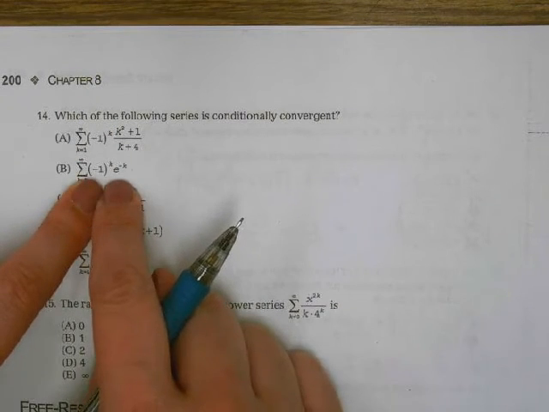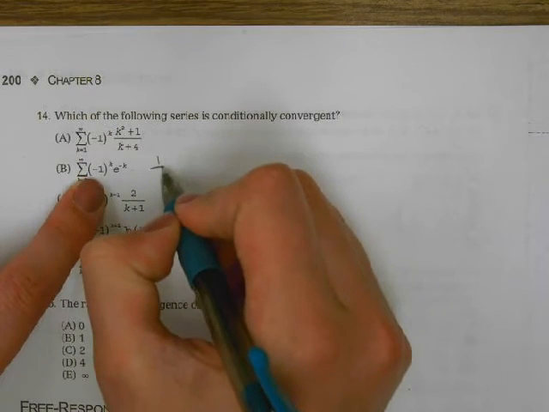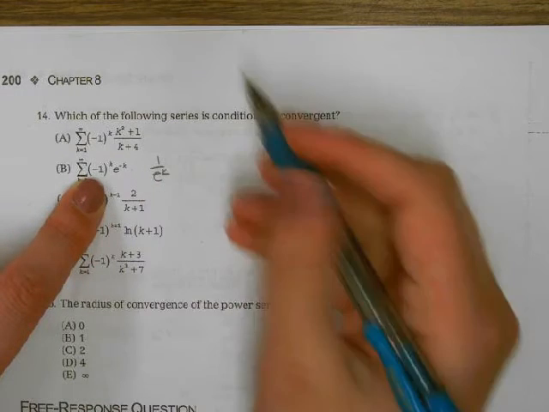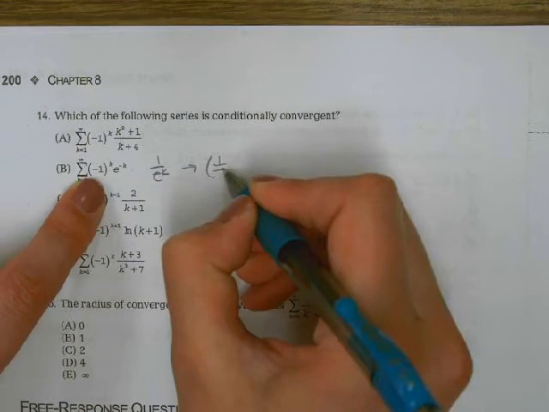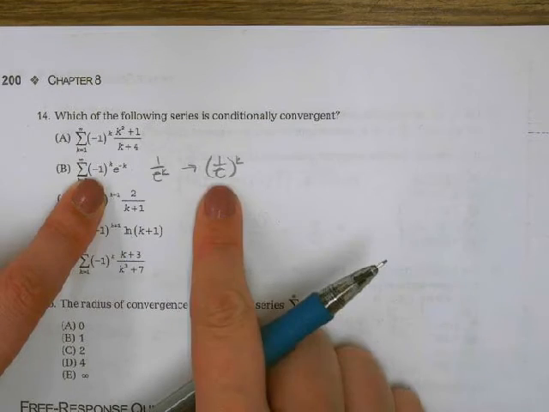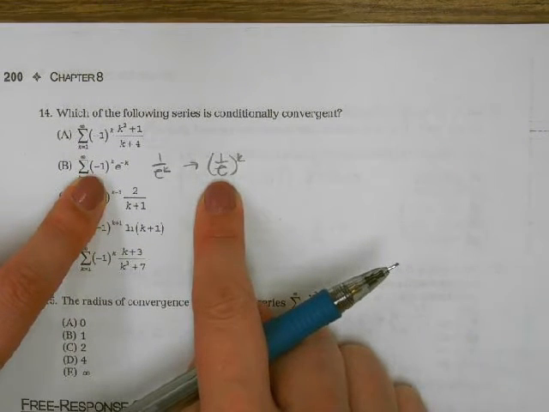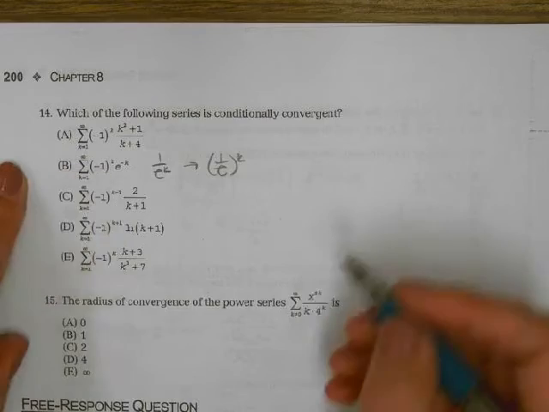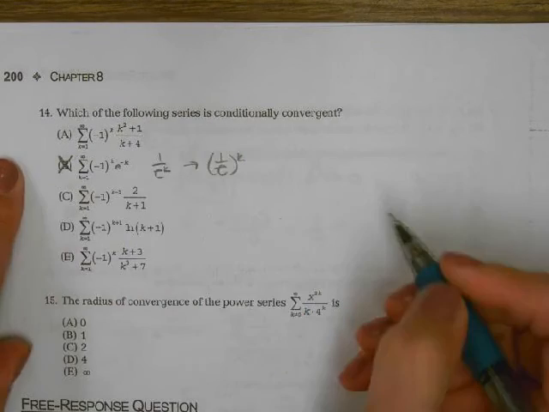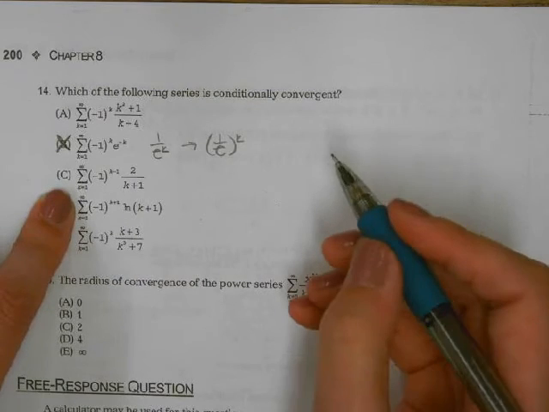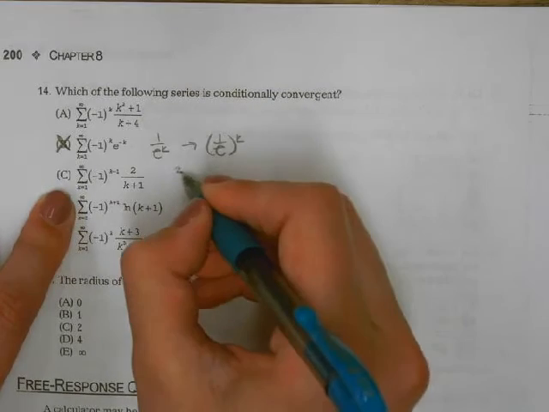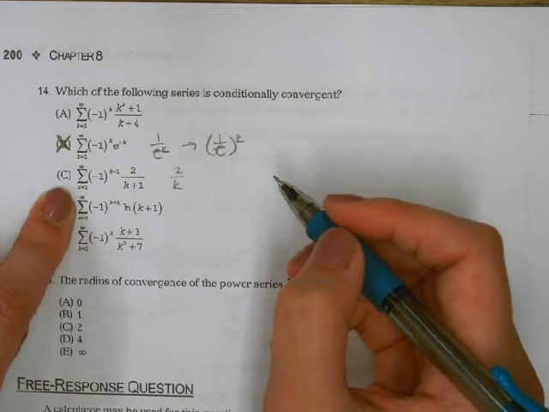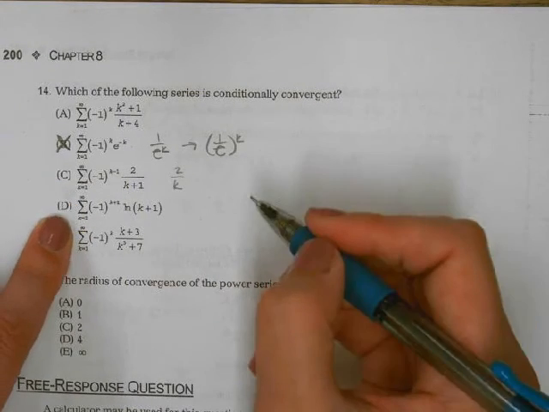On this one, you have 1 over e to the k. You could rewrite that as 1 over e to the k. So that is a geometric series, and this is an r that's less than 1, so this one would have been absolutely convergent, so that gets rid of B. For C, if you compare it with 2 over k, 2 over k is divergent because that's a p series and p is 1, so that doesn't really help me.